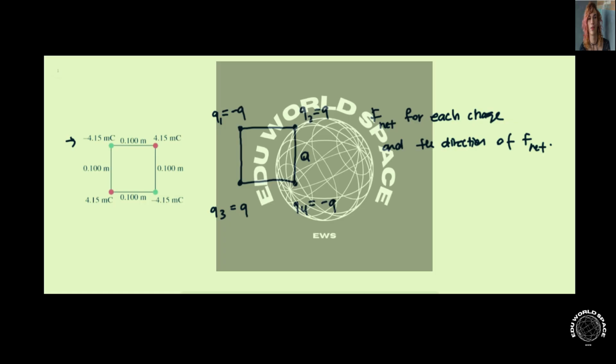Q1 is going to experience an attraction as far as Q2 is concerned, because Q2 is a positive charge. So the direction of the force that Q2 exerts on Q1, let's call it F21. Let's write it in vector form. You're going to see that it's going to be easier if you do so.